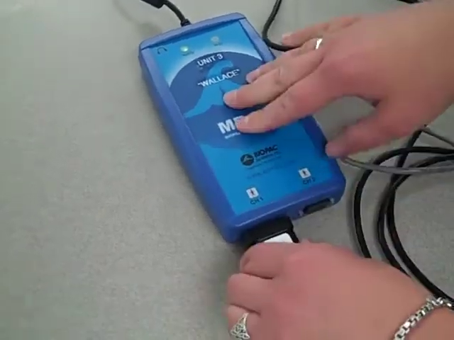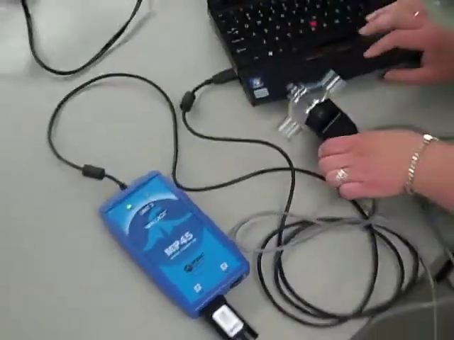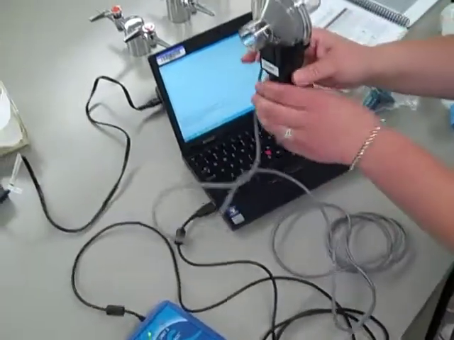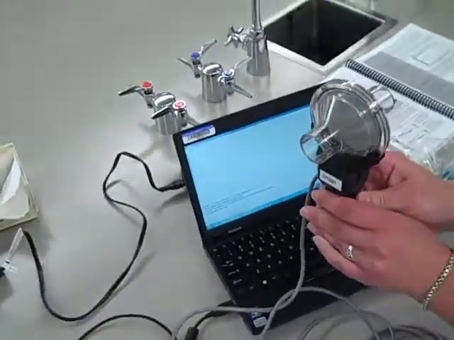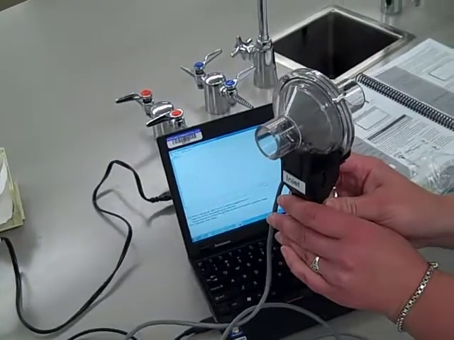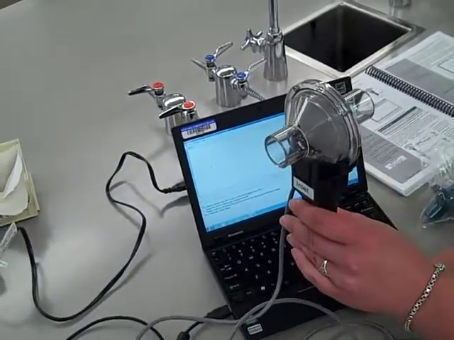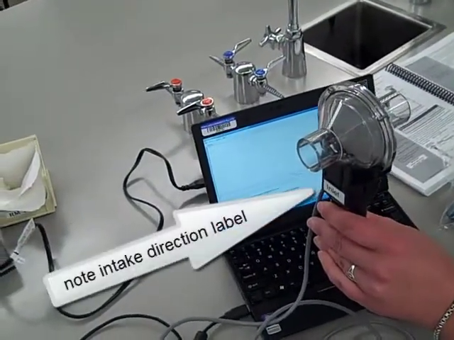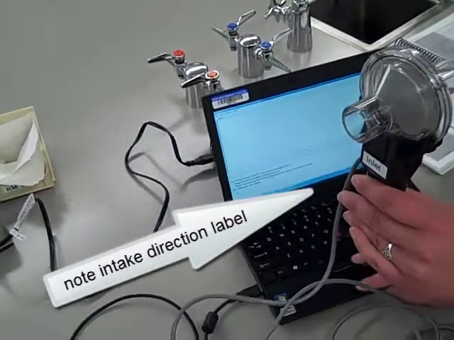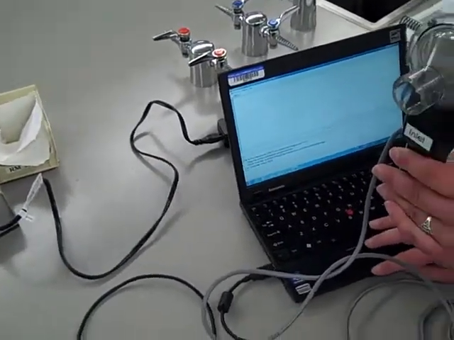Not too tight, but firm. And then before you calibrate, you have to have the transducer upright, because that's a position you're going to use when you're breathing in and out, when you want to get a baseline reading. So then you'll hold it upright, steady, and try not to move it at all.